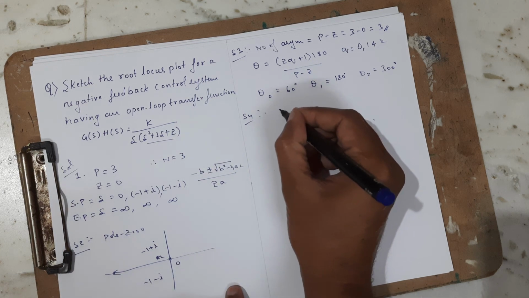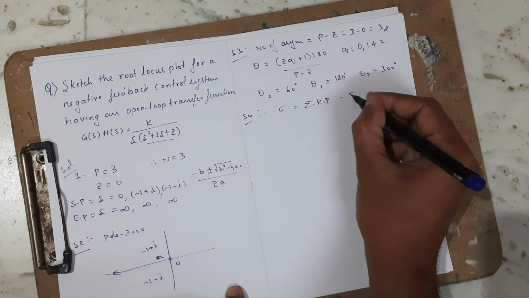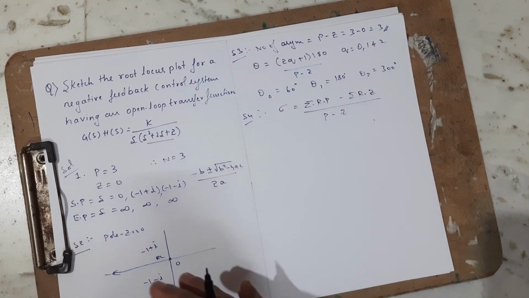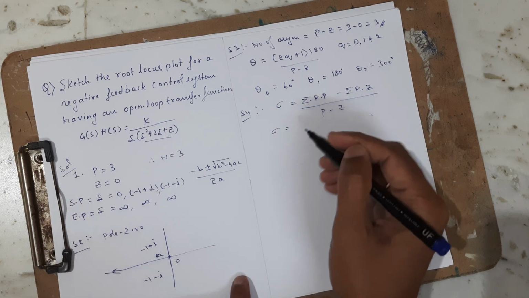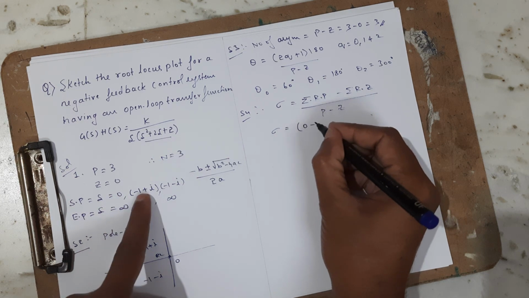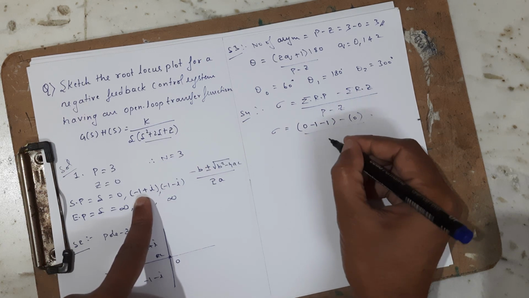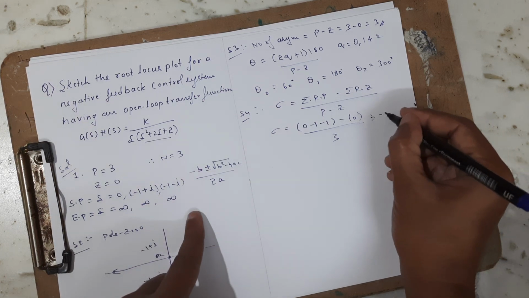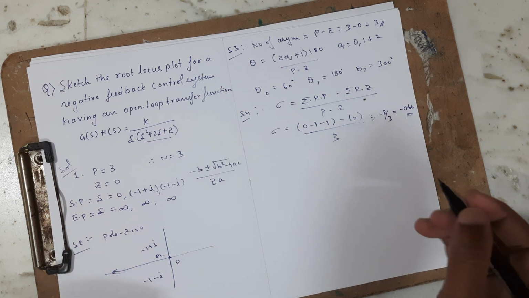Next, step number 4, to find the centroid. Centroid is equal to the summation of the real parts of poles minus the summation of the real parts of zeros, divided by P minus Z. After substituting, the real parts of the poles are 0, then minus 1 and minus 1. We don't have any zeros, and P minus Z is equal to 3. So we got minus 2 by 3, that is equal to minus 0.66. This is the centroid.